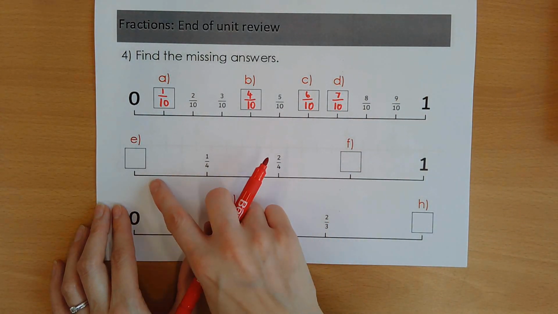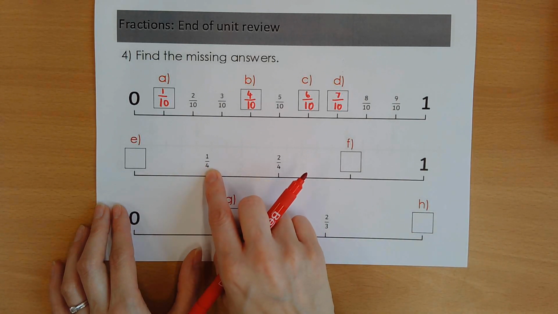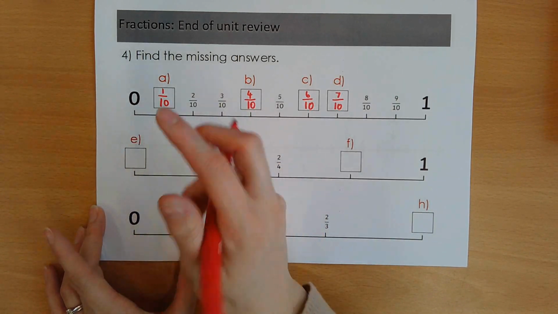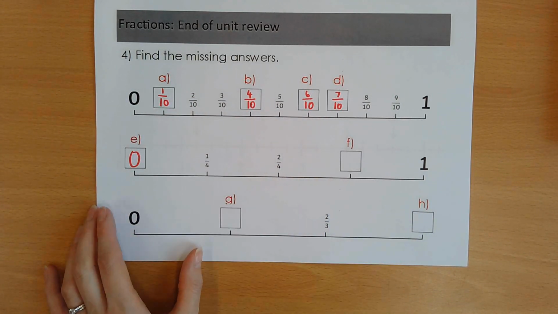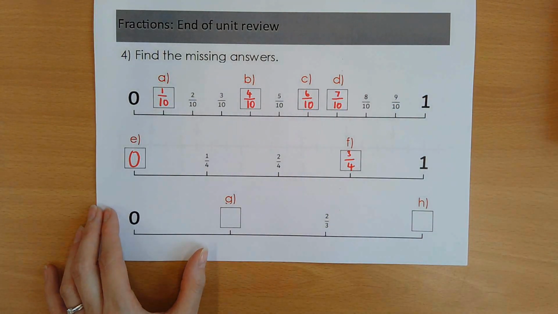The next one, it is going up in 1, 2, 3, 4. It's going up in quarters. That's why my denominator is 4. So I've got 1/4 here. So as you can see, what should come first would have been 0. And then after 2 quarters, I would have 3 quarters.